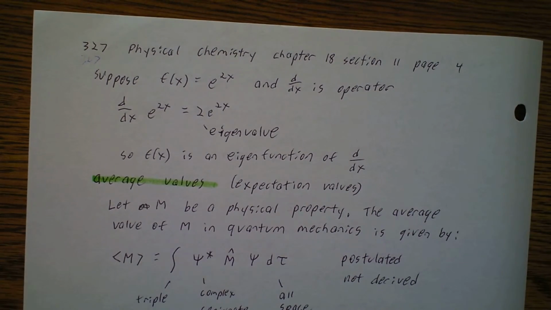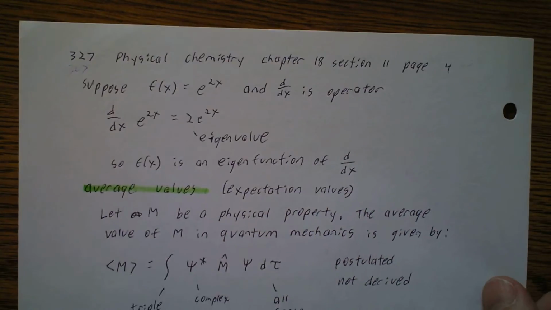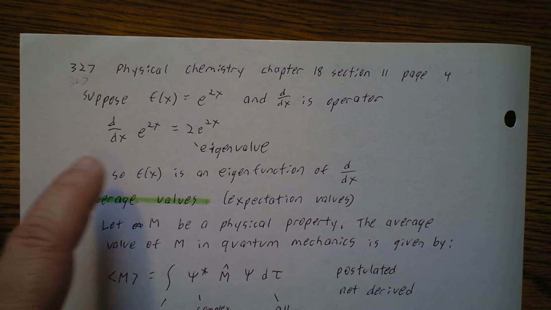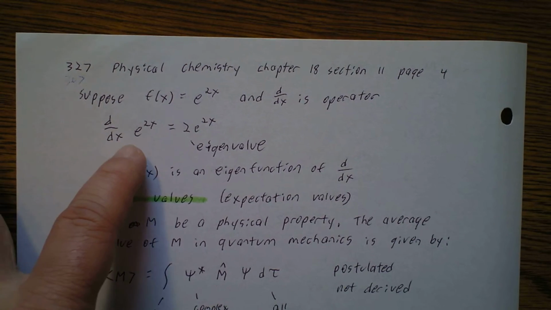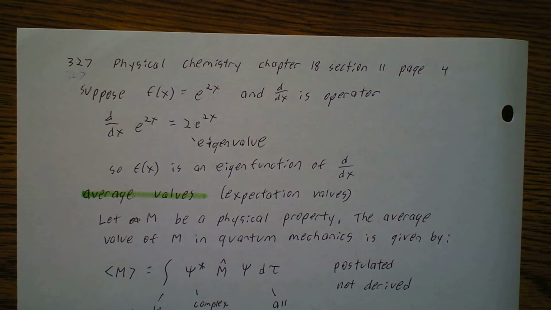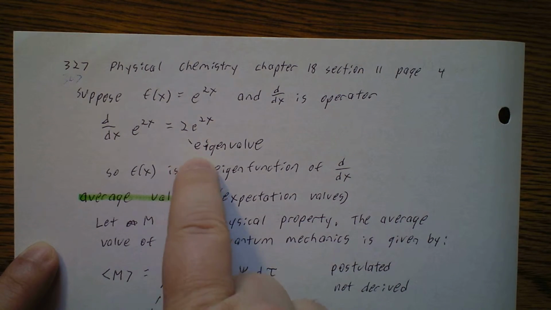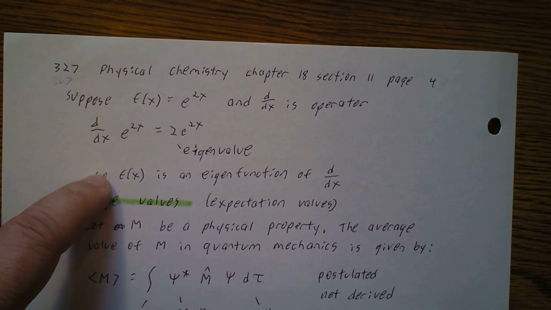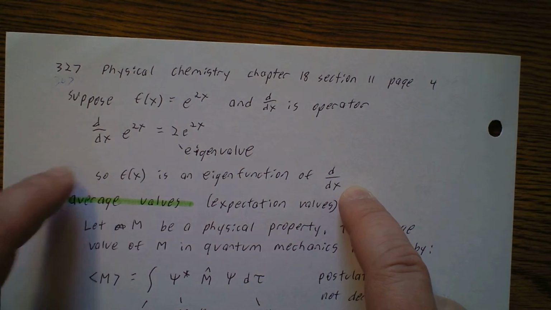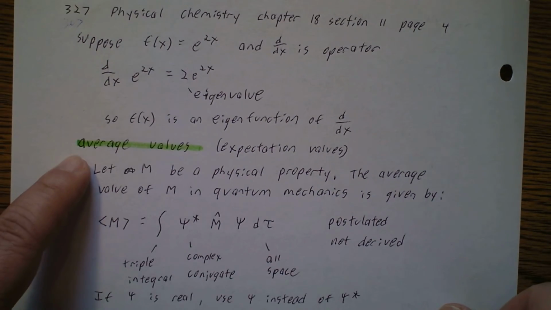Now let's say that f of x is equal to e to the 2x, and the operator is the derivative with respect to x. Then we have the derivative with respect to x of e to the 2x is equal to 2 times e to the 2x. So in this example, 2 is the eigenvalue. So that means that f of x is an eigenfunction of the first derivative with respect to x.